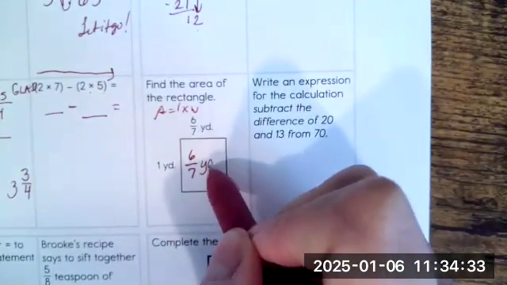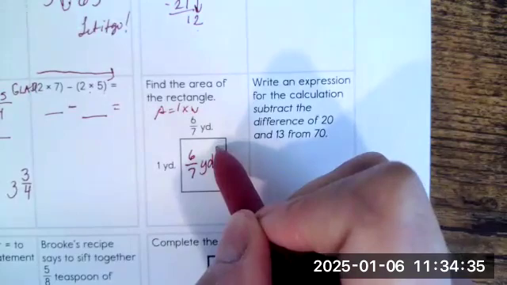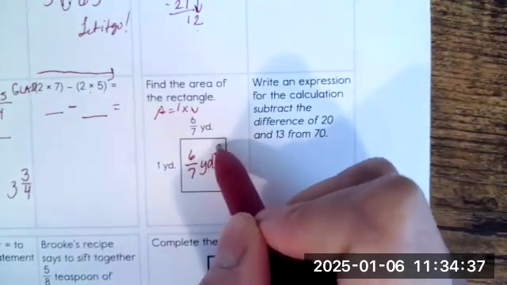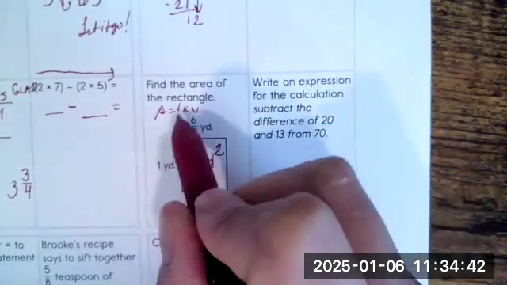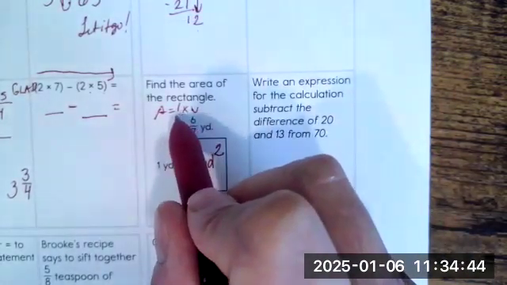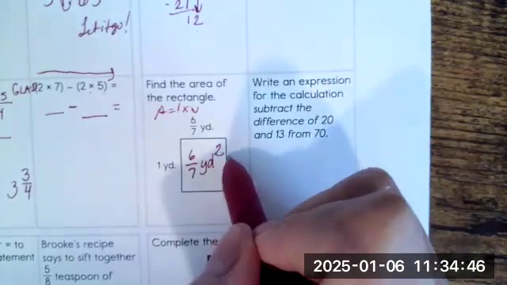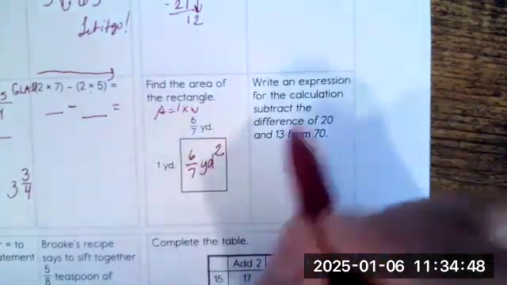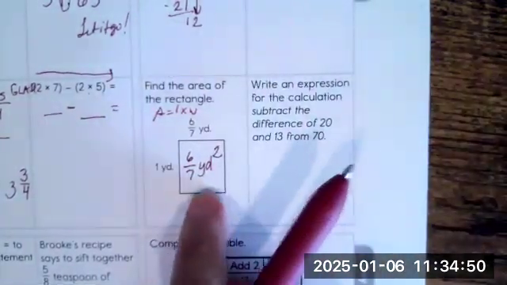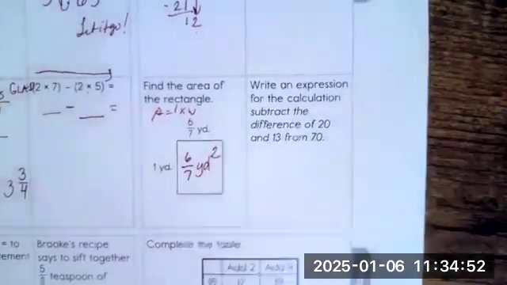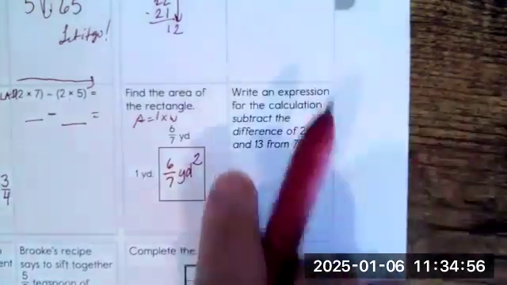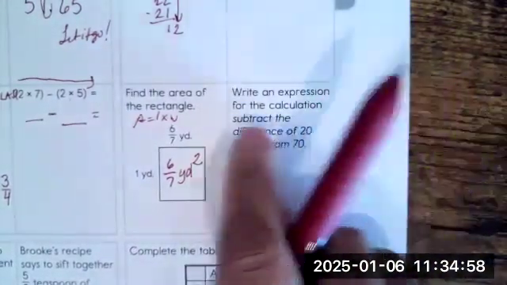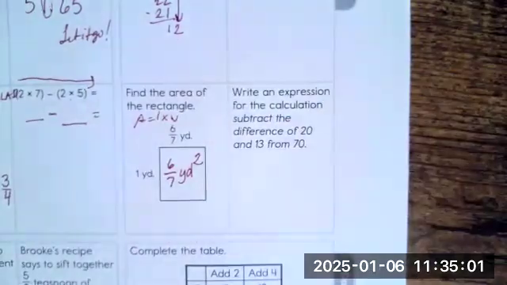We have yards here. Here's the part that you need to show. You need to square or put the little exponent up here, or you could write out square yards, because anytime you multiply 2 dimensions, length times width, you need to note that here on your math. Okay, this is math law. So 6/7 yards squared.